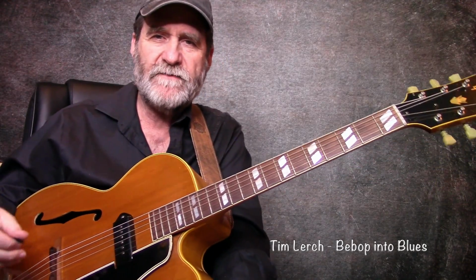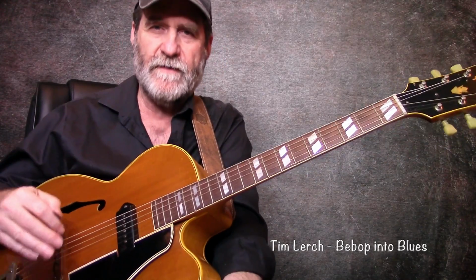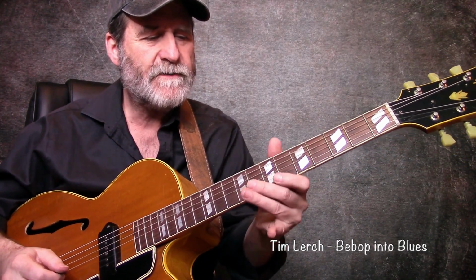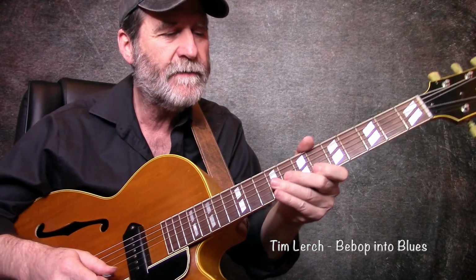It can be a little bouncy, a little up and down this way. And I think that jazz swing kind of feels a little bit more like a swaying back and forth rather than a bouncing up and down. Hopefully that's not a distracting metaphor. So what I find helpful is to dry your swing eighths out a little bit.